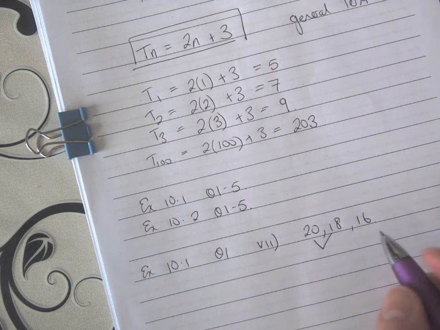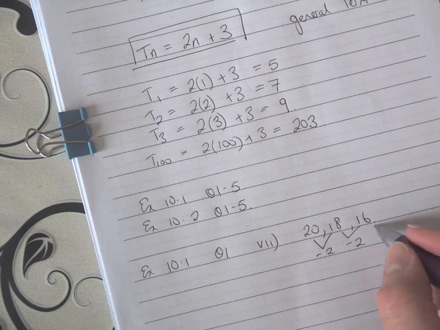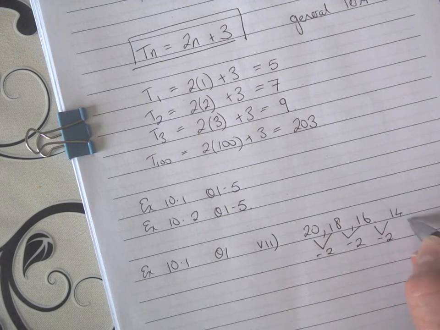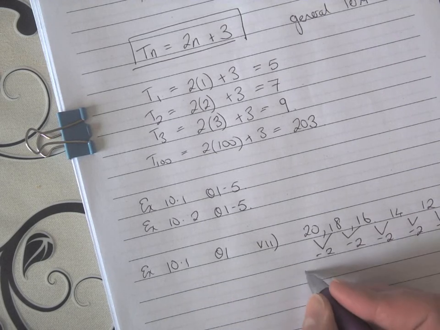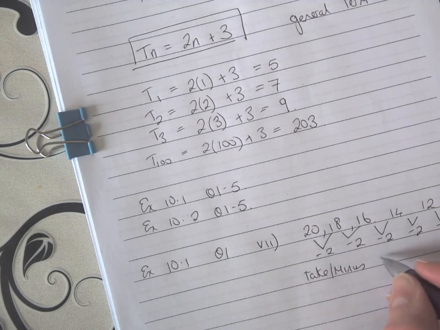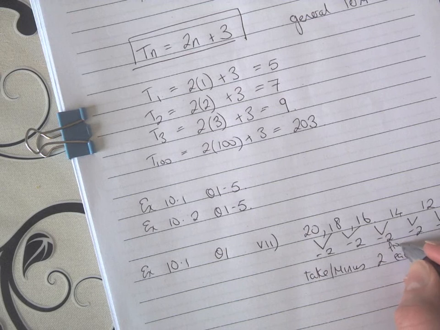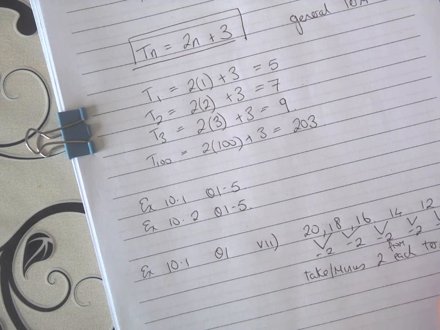So how do I get from 20 to 18? I take away 2. How do I get from 18 to 16? I take away 2. So I take away 2, I'm left with 14. I take away 2, I'm left with 12. I take away 2, I'm left with 10. Okay, how did I get it? Take away or minus 2 from each term.